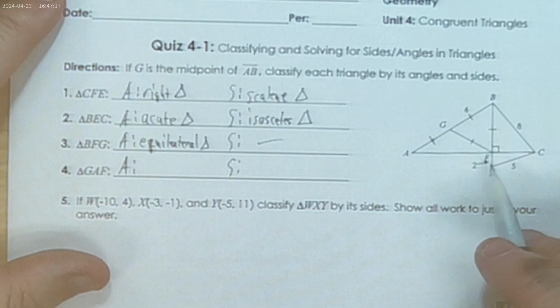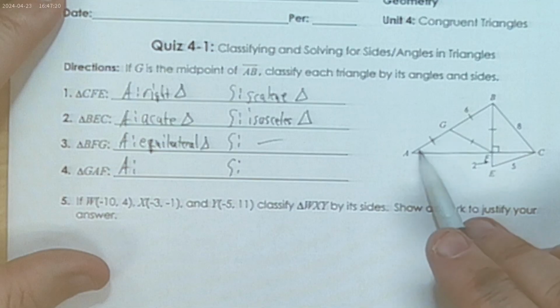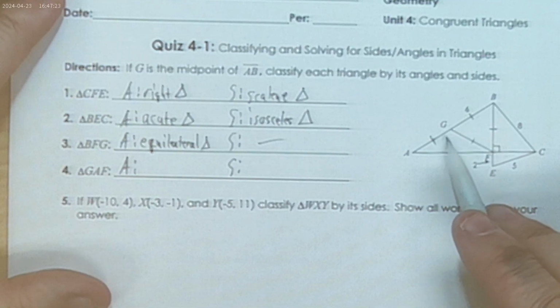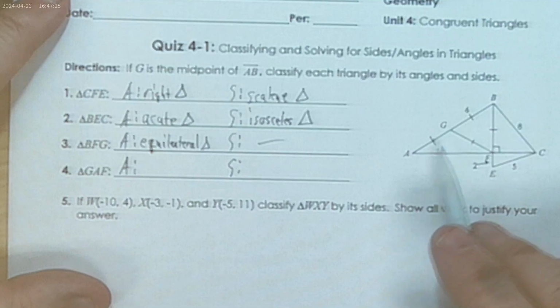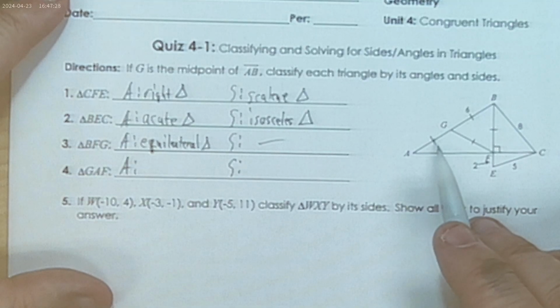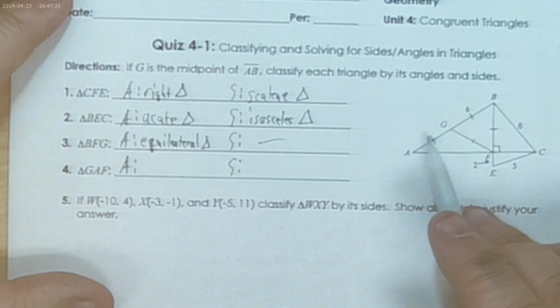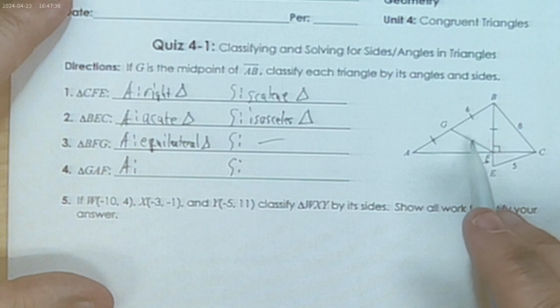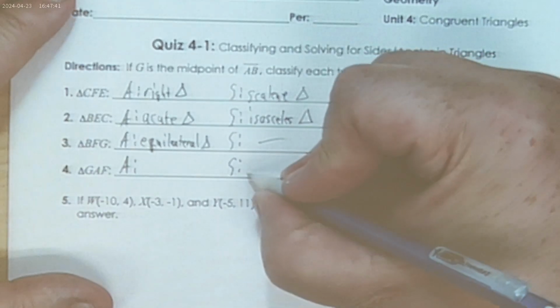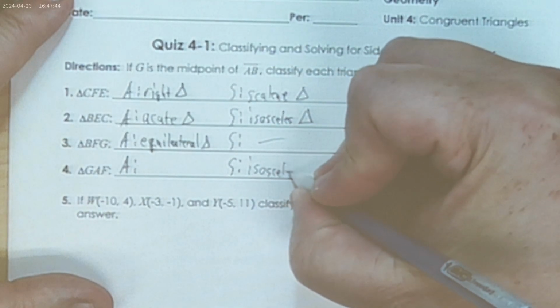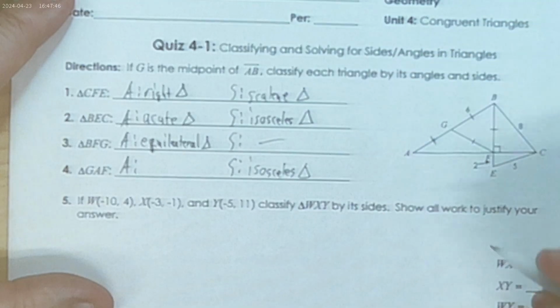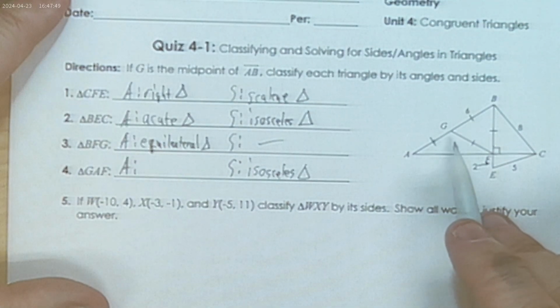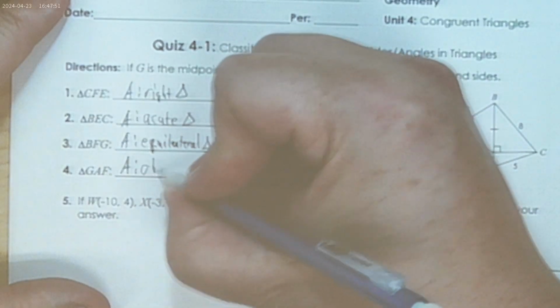And then GAF, triangle G to A to F. I started out by noticing that G is the midpoint of AB. So if G is the midpoint of AB, that means that if this is 6, then that is also 6. So if this length is 6, and this is 6, and this is 6, that means that I've got two sides that are equal to one another. So as far as sides are concerned, this is isosceles. As far as angles are concerned, that is definitely an obtuse angle, so it would be an obtuse triangle.